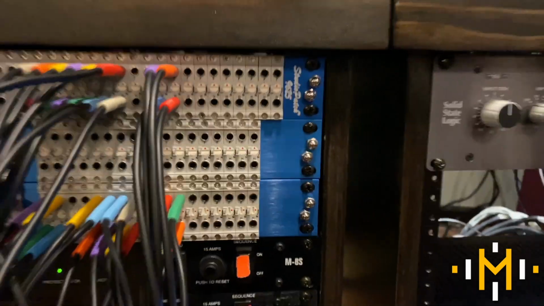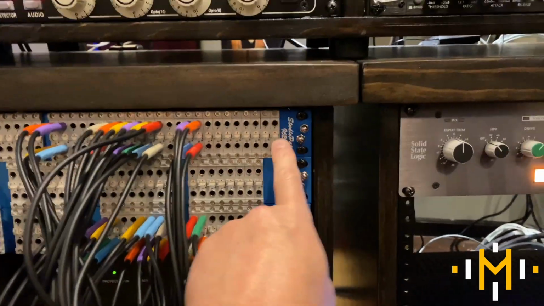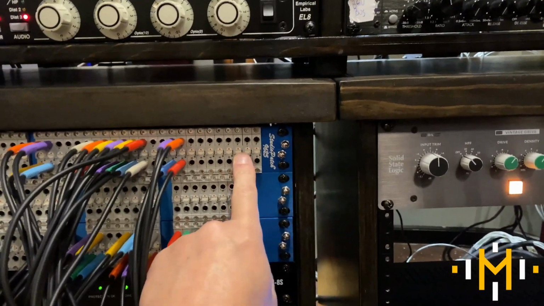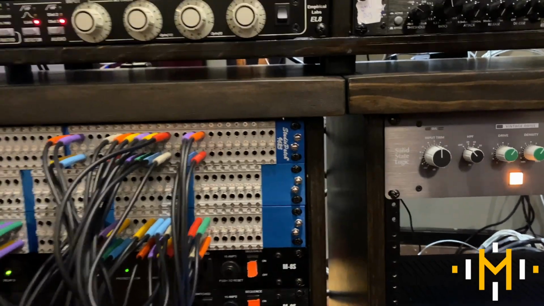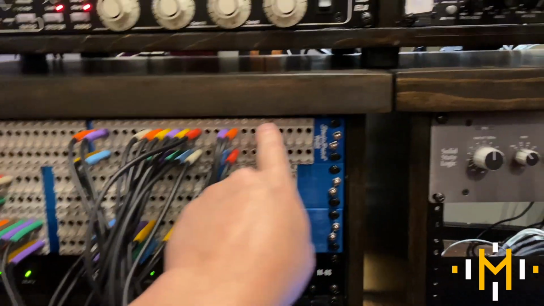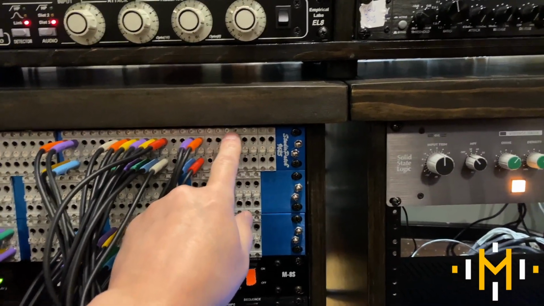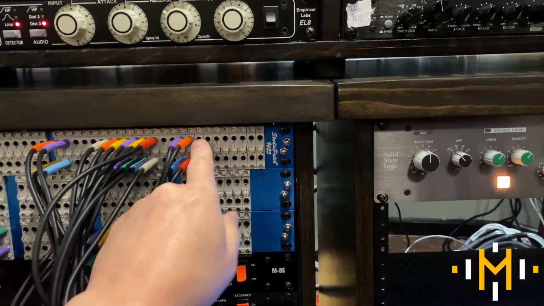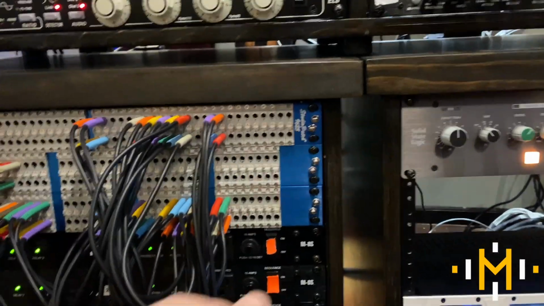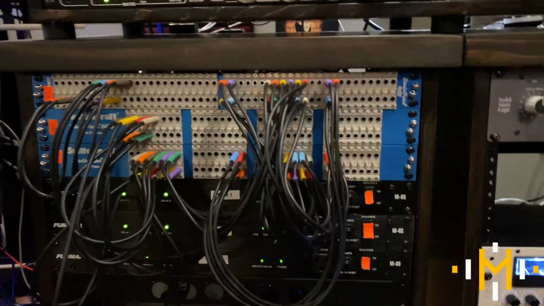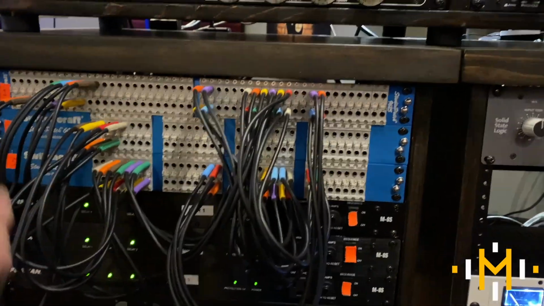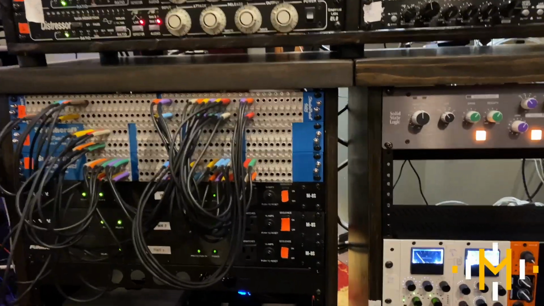So we have 3 Switchcraft patch bays, a 96 point and 2 48 point. A 9625, and then we have 2 6425s. The reason they're not labeled is because I have a labeling program, and we're going to label all of these so it'll be nice and easily labeled. So now, sitting in the chair, you can just wheel over here and easily see and patch things in and out. So that was the main reason for doing this whole project.